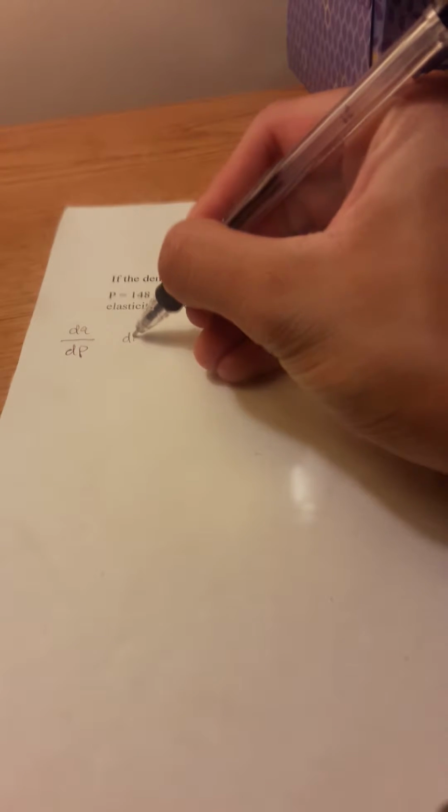Okay. So in order to solve this problem, we are going to need to find dq/dp, or the change in q with respect to p. And to do this, we're going to differentiate implicitly. So usually when we differentiate equations, we do it explicitly.